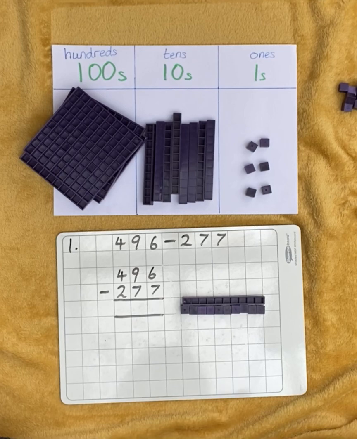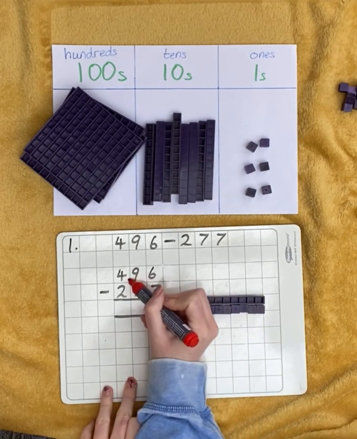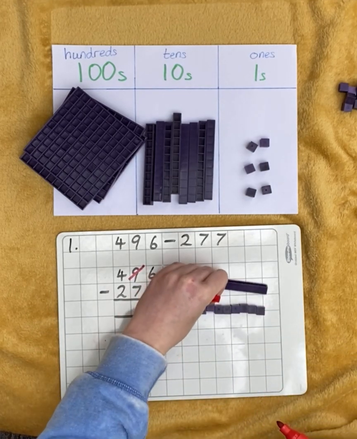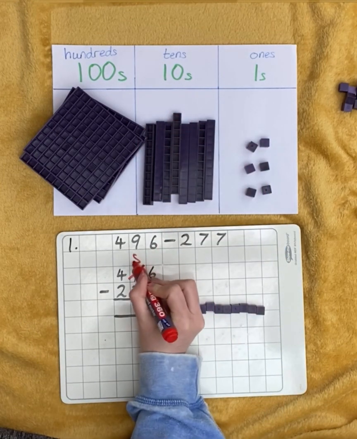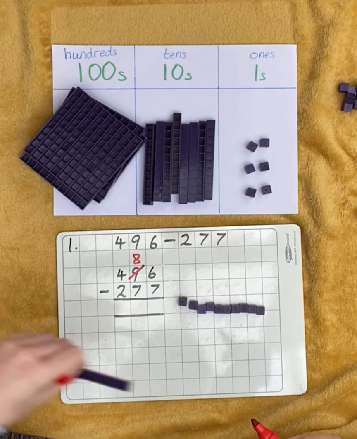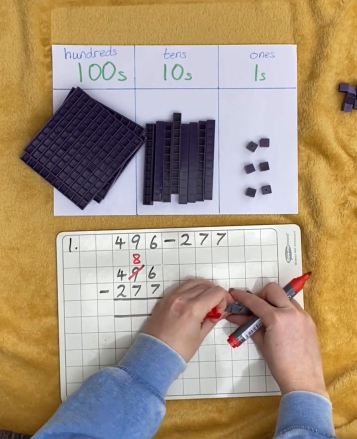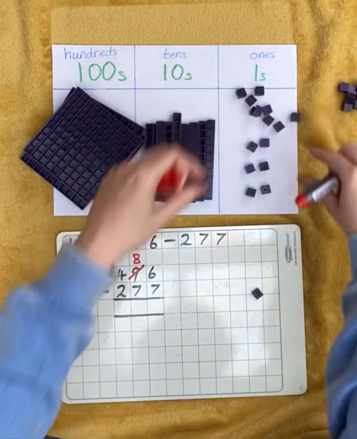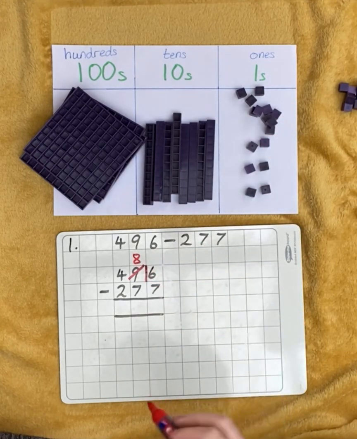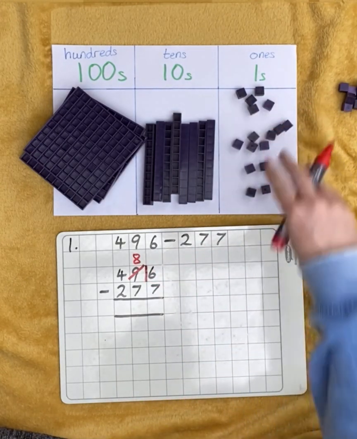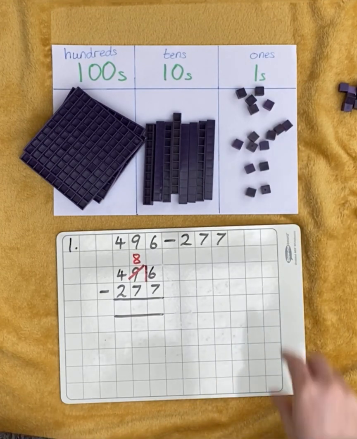So instead of having 9 in the tens, we're going to regroup that 10. We're only going to keep 8 tens in the tens. I'll write that up here. And we're going to put the extra tens into the ones. So we have another 10 in the ones. That means we've got 16 ones altogether. Now we've got 16 ones, then we can take away 7.